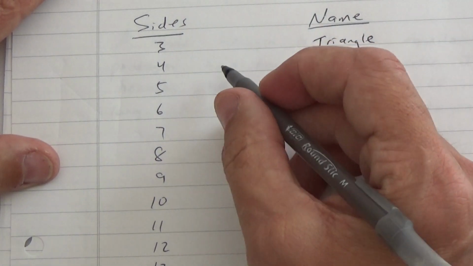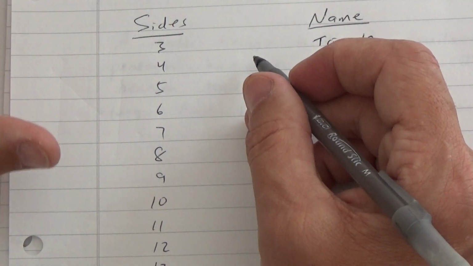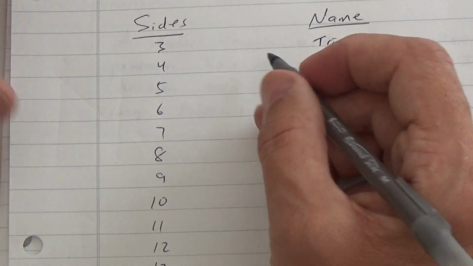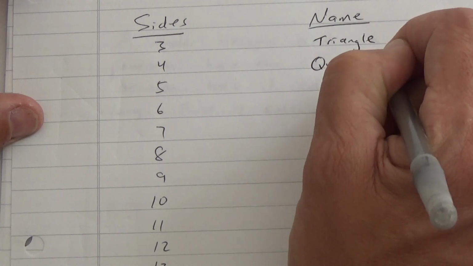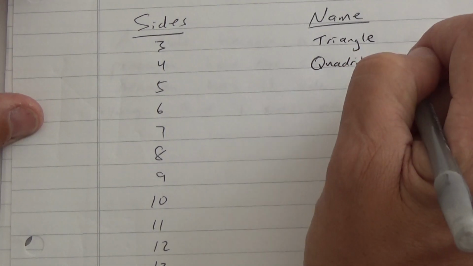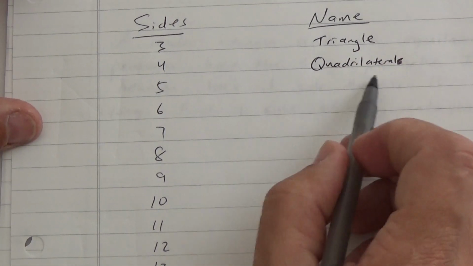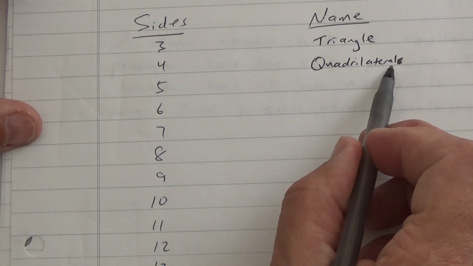4, don't get confused and put rectangle or square or rhombus. Those are all different versions of quadrilaterals. Quad means 4, lateral means sides. Okay, quadrilateral. Okay, once again, if you know Latin, makes it easy. Quad, 4, lateral side, 4 sides.